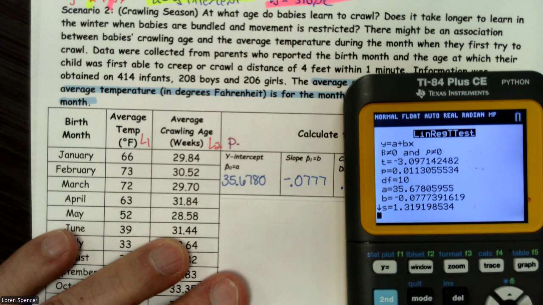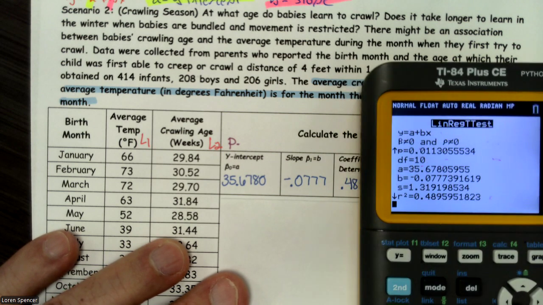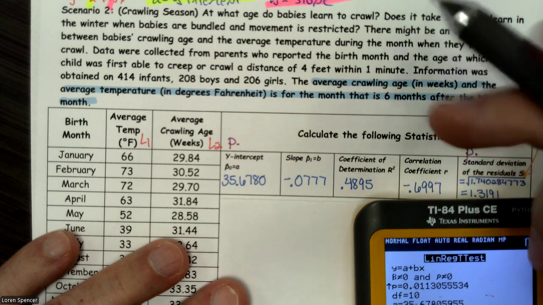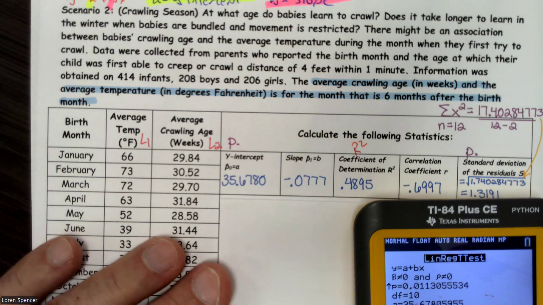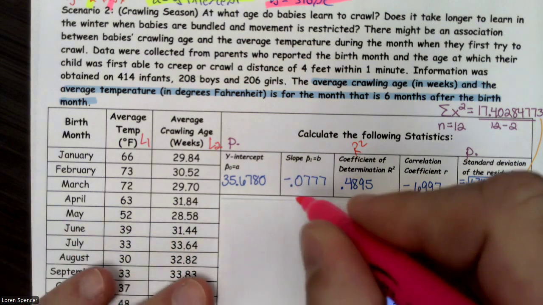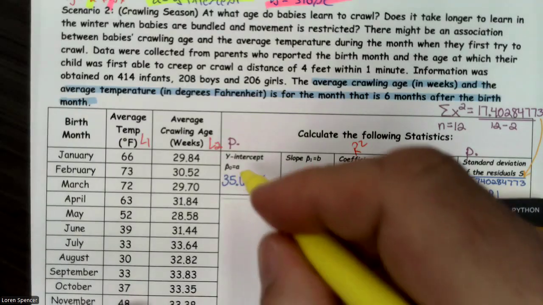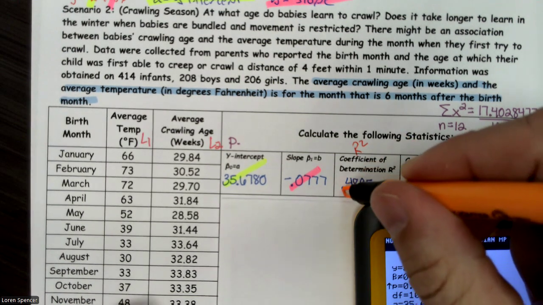The next thing it asks for is the coefficient of determination. Please remember, coefficient of determination is our r squared. And when it says 0.489, all right? So this is always r squared. And by the way, I guess I should highlight this. This is my slope. This is my y-intercept. And this is my r squared.